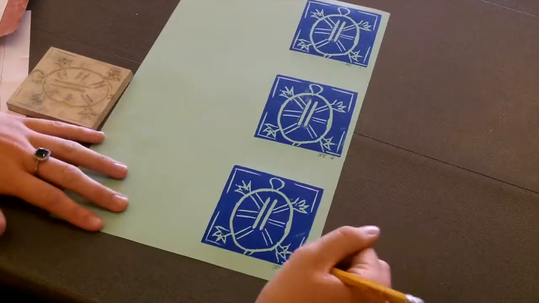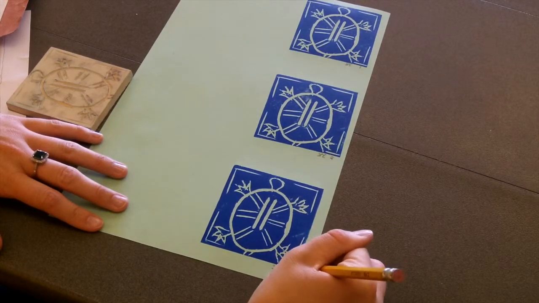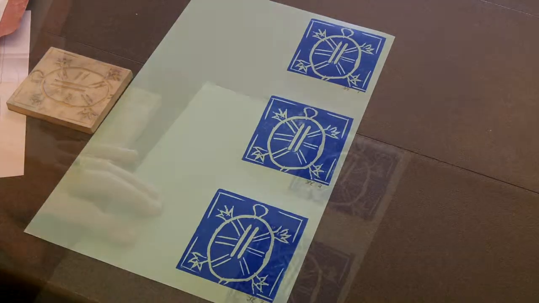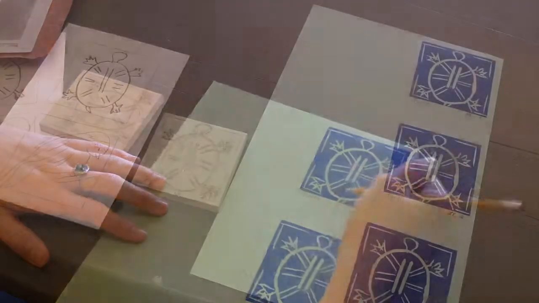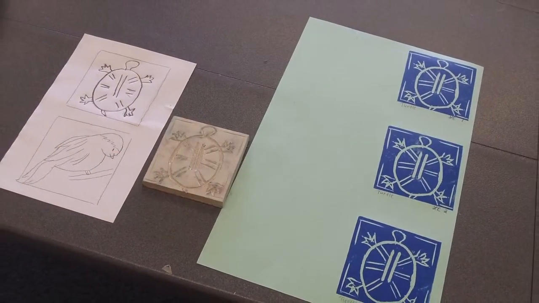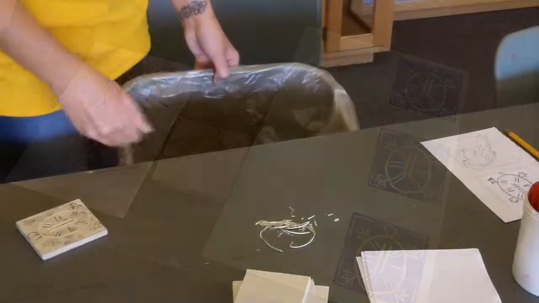Students may sign the prints in the lower right-hand corner and number them in the order in which they were printed. A title for the prints can go in the lower left-hand corner. Each student should take their block and prints home.